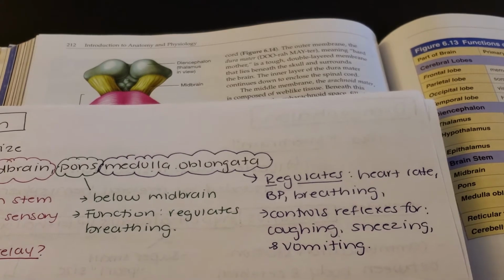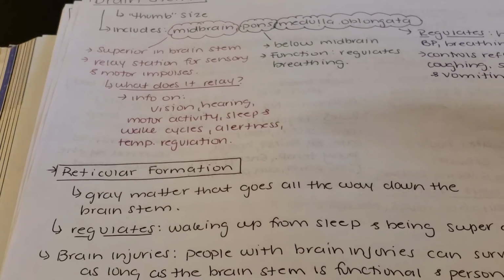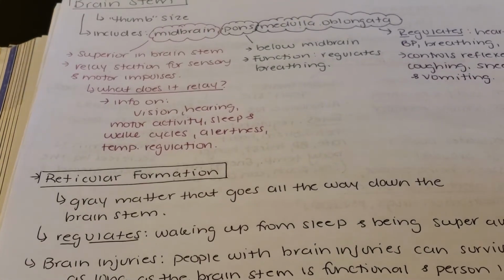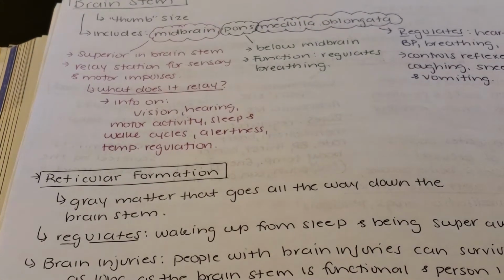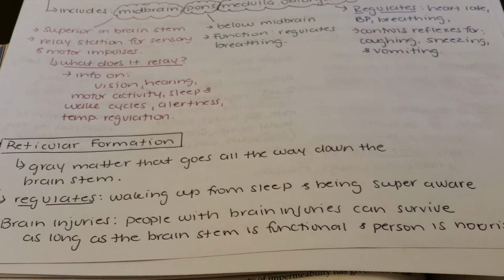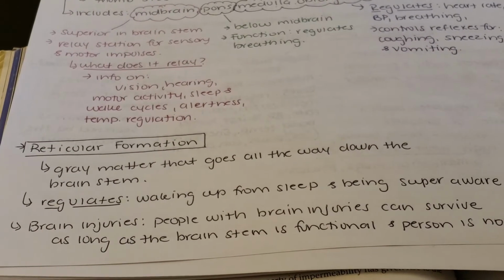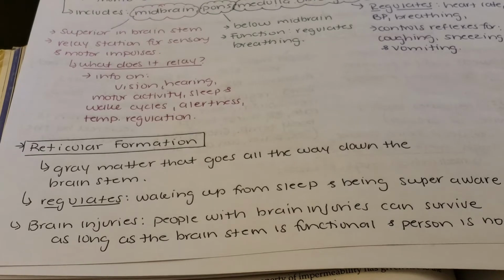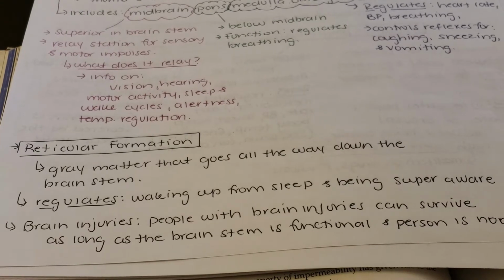All right. There's also something called the reticular formation. Basically, there's another part to the brainstem, and that's the reticular formation. It pretty much covers the brainstem on the outside all the way through. So it's going to cover the entirety of the brainstem, and this is going to help regulate your waking up from your sleep and then being super aware of your surroundings and your state of being, kind of relating back to the diencephalon.